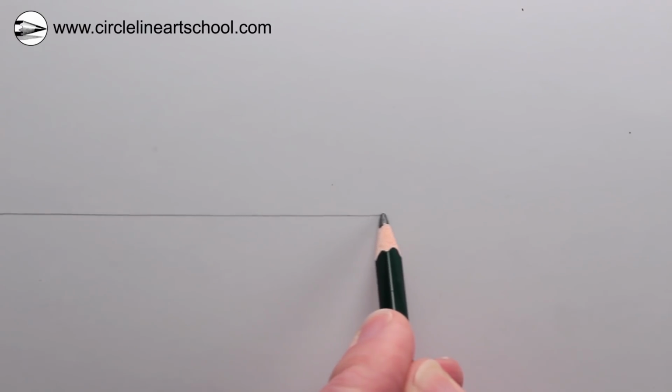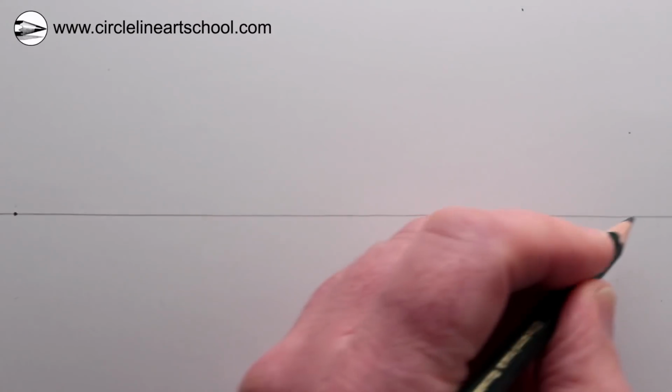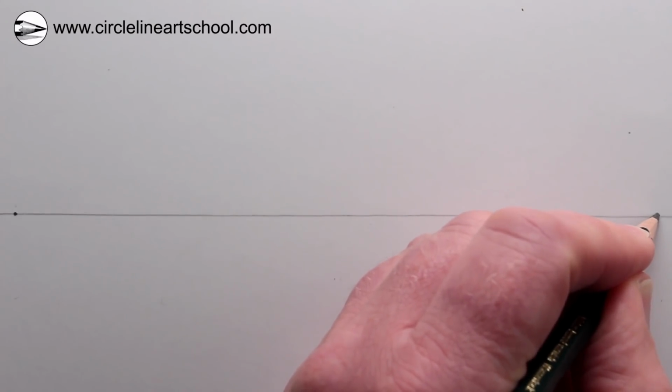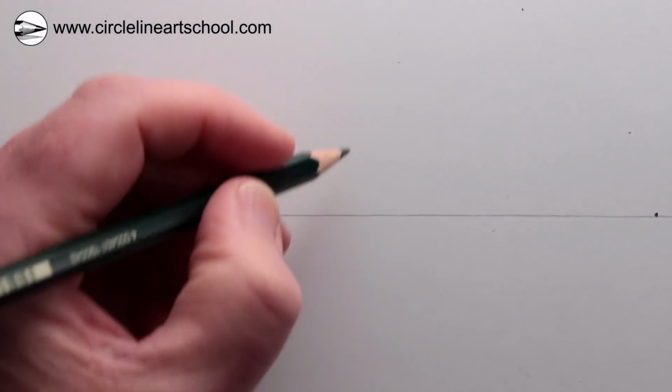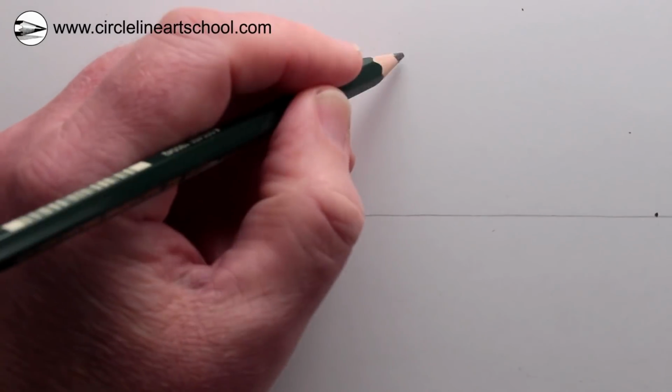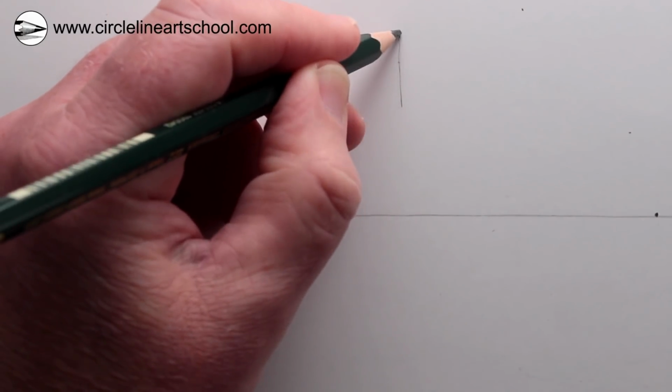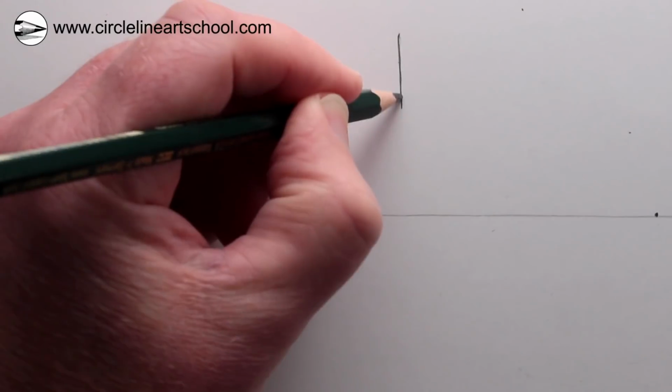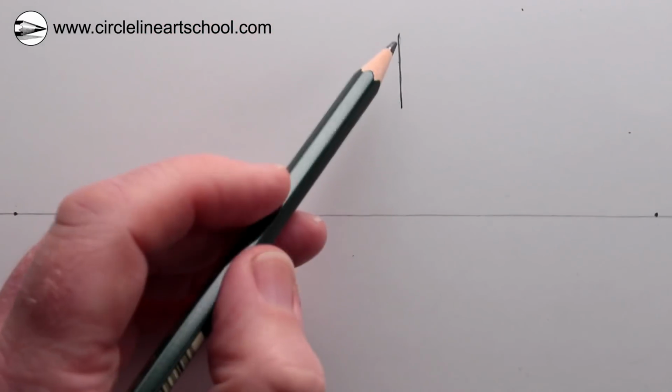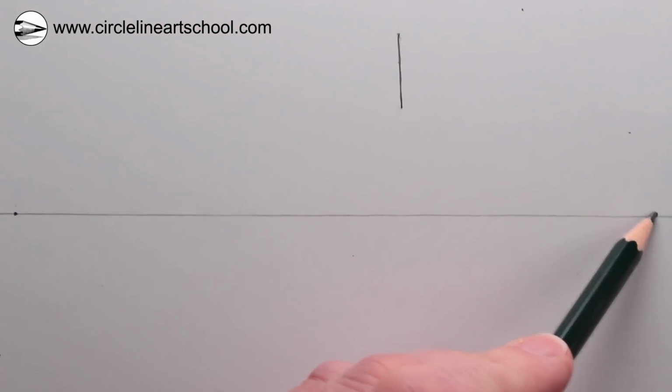For this circle line optical drawing in 2-point perspective, start by drawing a horizontal line across the middle of your page. Next, we can draw two vanishing points at either end of the line, and then we can draw a vertical line to represent the nearest corner of a building which we're looking up upon. Then we can draw two guidelines to the vanishing point on the right.